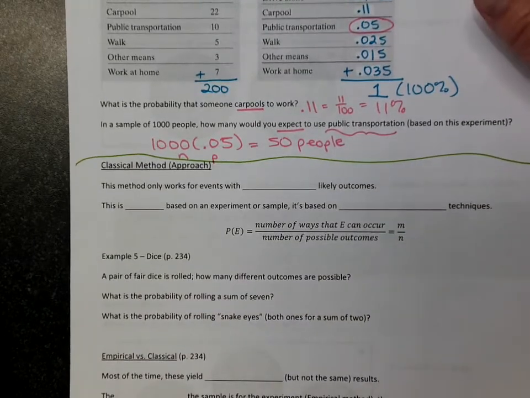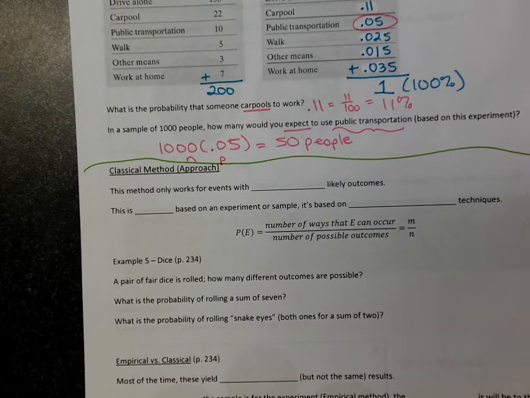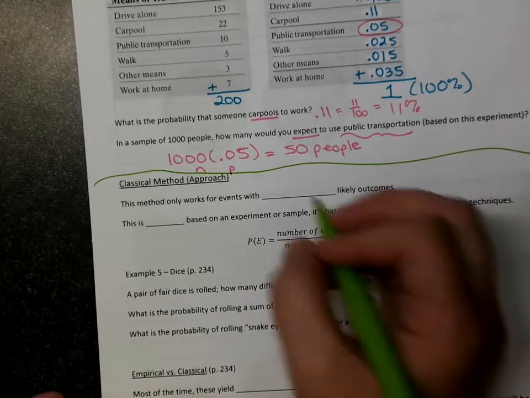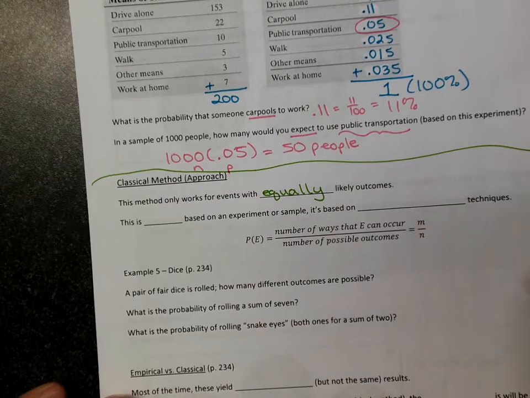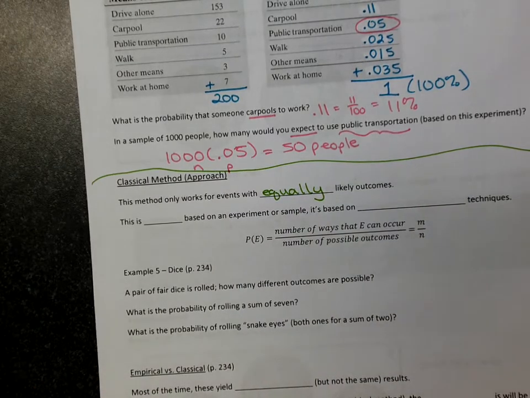All right, the classical method, which is something you've probably seen before, the classical method or approach. This only works for events with equally likely outcomes. So each outcome has to have the same probability of occurring. So this is a little limited. We can't do this for everything. But we can do this for some kind of basic probability experiments.